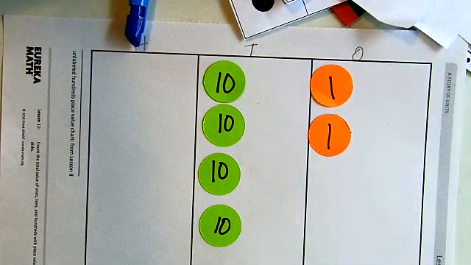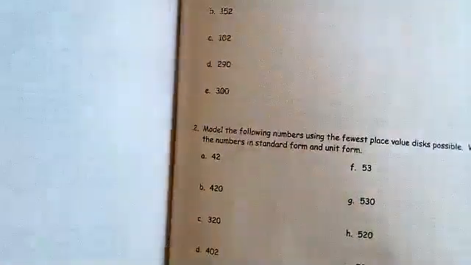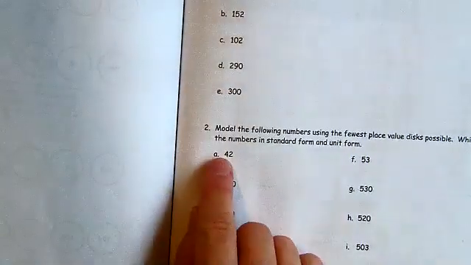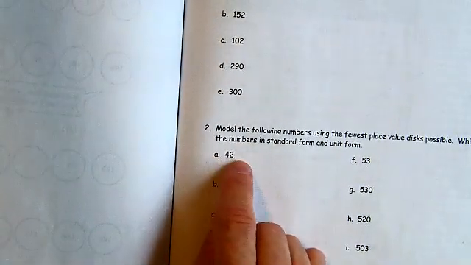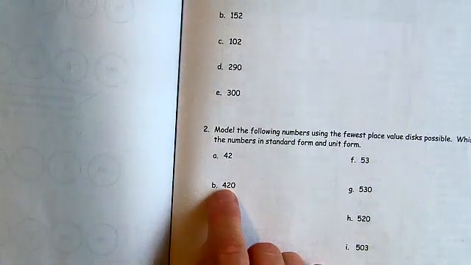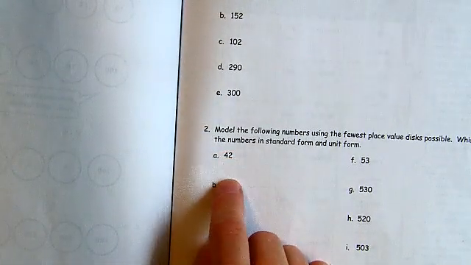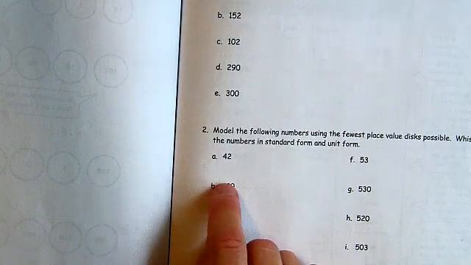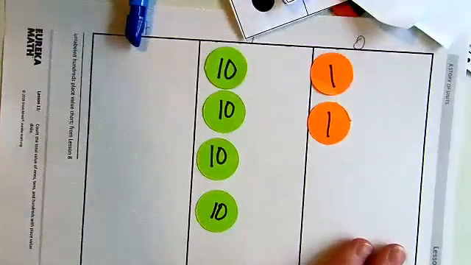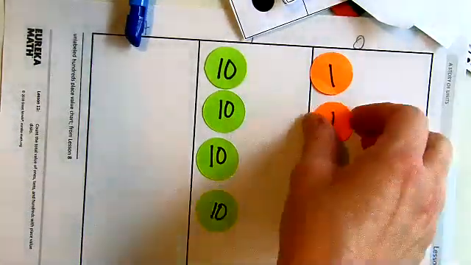How do we say that number? Look at it again. 4 tens is 40 and 2. So we have 42. Now, look at the difference. Same numbers, but in a different place. Now we have 4, 2, and 0. Nothing over here.